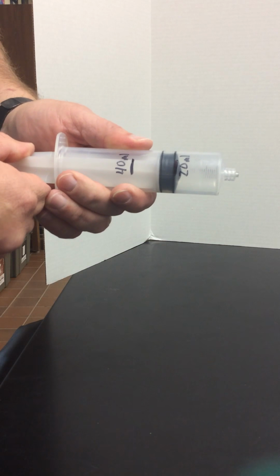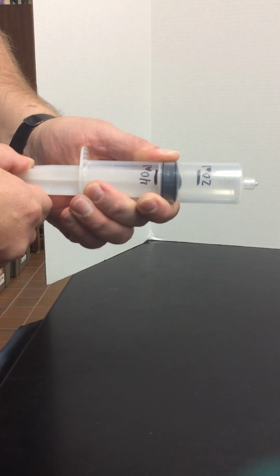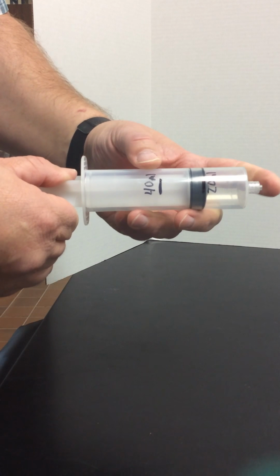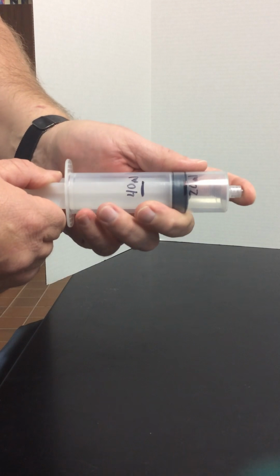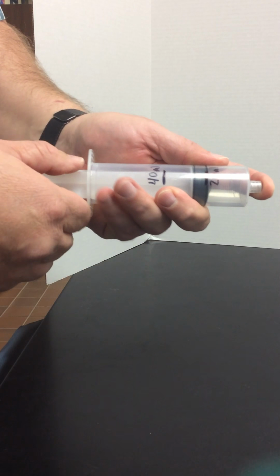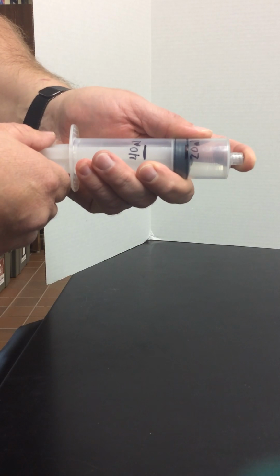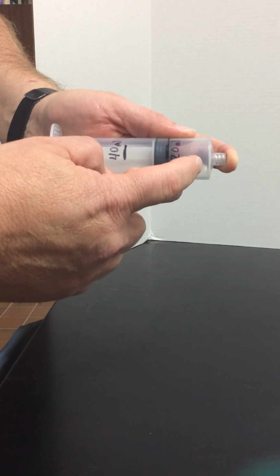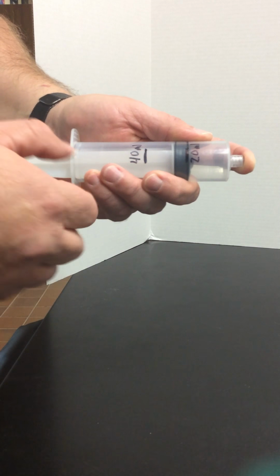So now for model 3, I'm going to start over again. I'm going to start at 20 milliliters. And this time I'm going to put my finger on the end and I'm going to pull the plunger out to 40 milliliters. So for model 3, you're supposed to visualize what the air molecules look like when they go from 20 milliliters of volume to 40 milliliters.